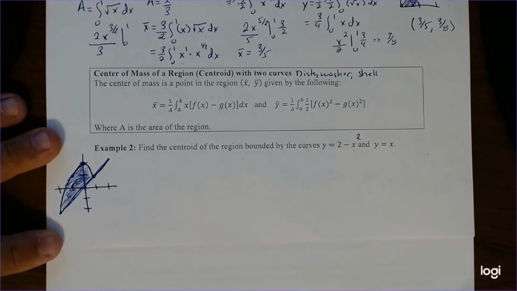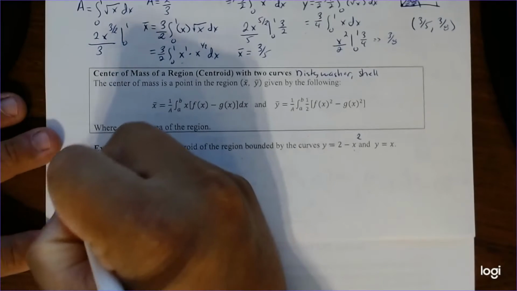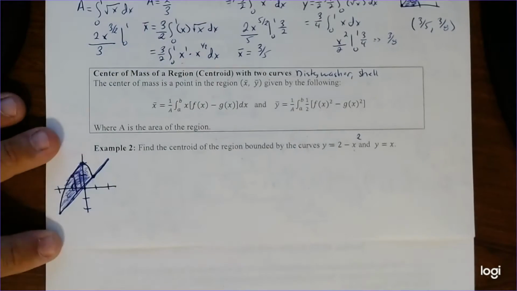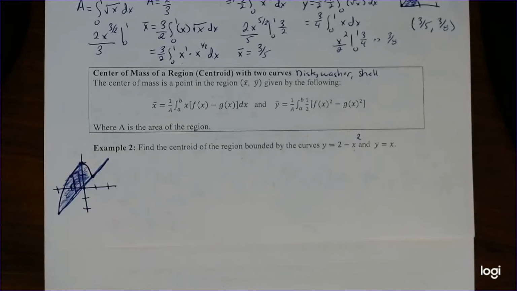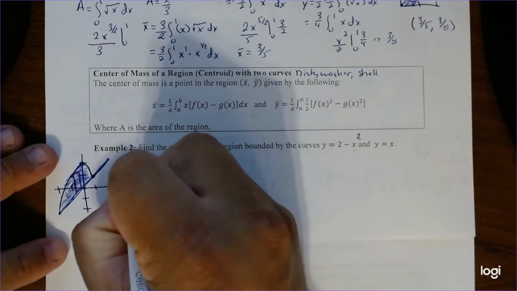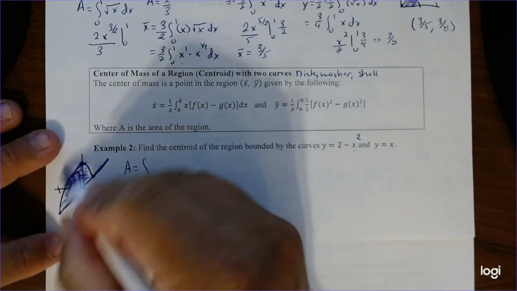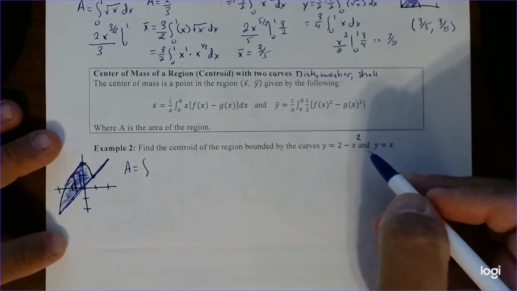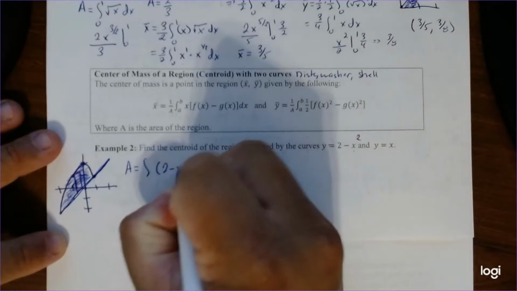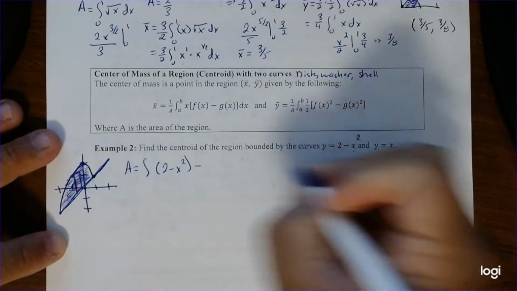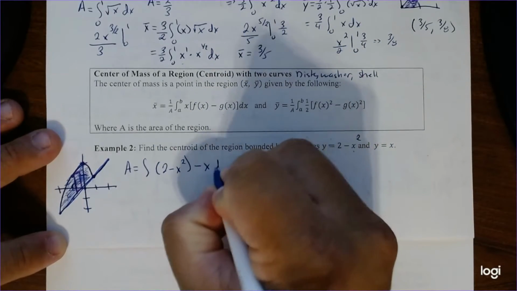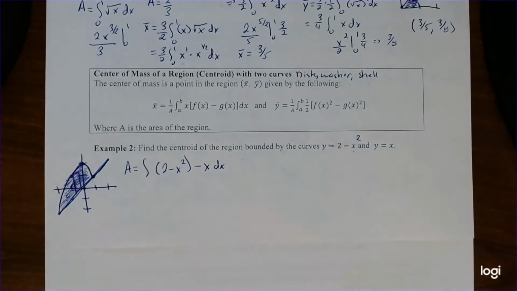Okay, all right, so now that we have a region, you can notice why we do top minus bottom in this case. If we use our rectangle, there's our top minus bottom portion there. So we know the area is equal to the integral of the top, which is 2 minus x squared, minus the bottom, which is just x, dx. Now here's the problem. Where are our bounds of integration? That's what we've got to figure out.